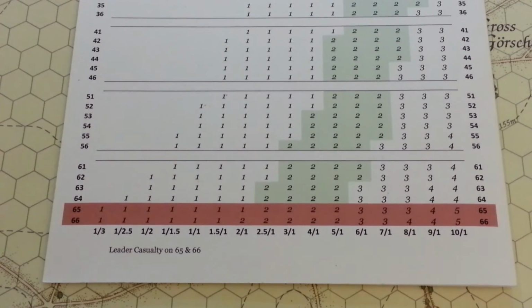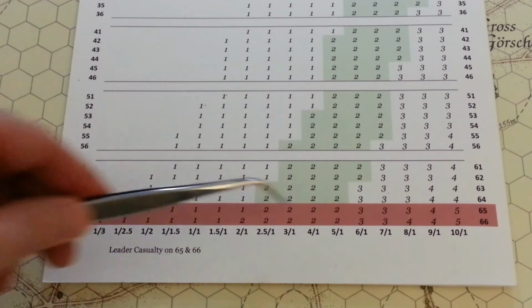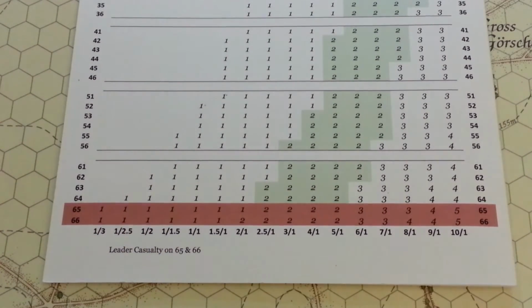Now the fourth is a casualty along with a leader casualty. So if you get a result in this area of the table, just highlighted in red, that means any leader present is also subject to a casualty. And there are rules to determine priority if you have more than one leader in the hex, but basically it means they can be subject to a wound that would keep them out of the battle for a period, or even a mortal injury that would take them out completely.